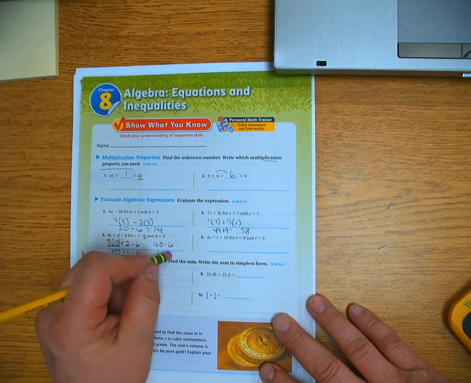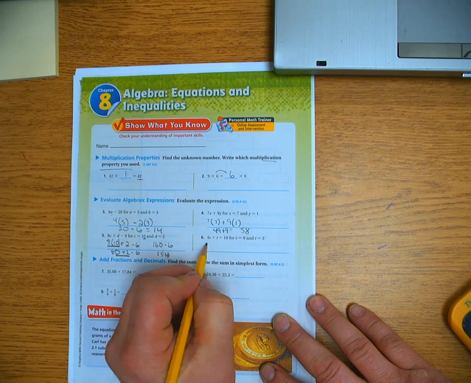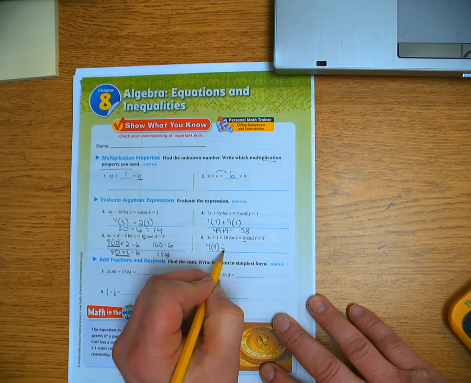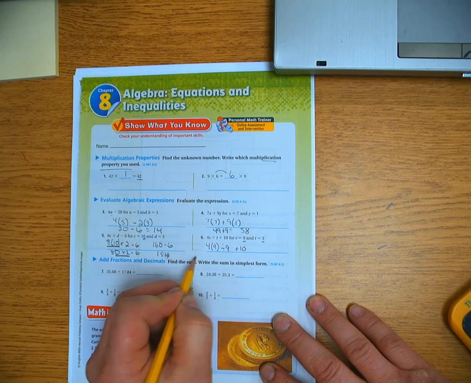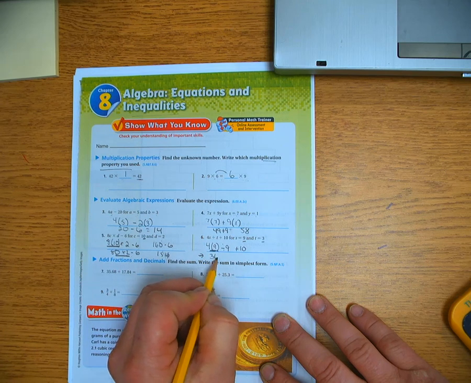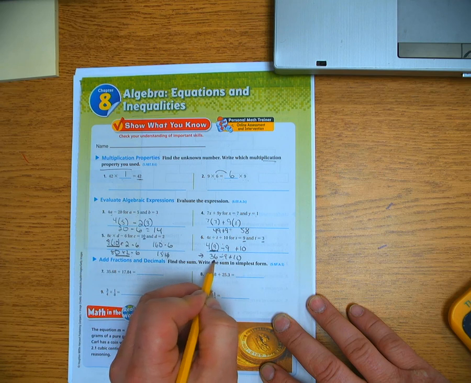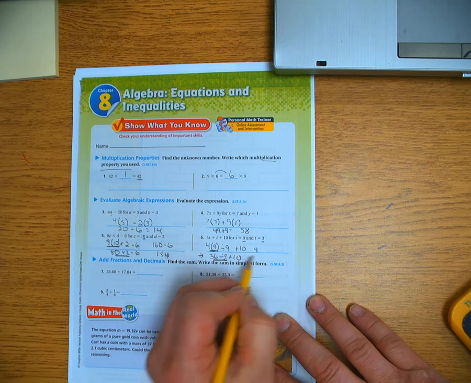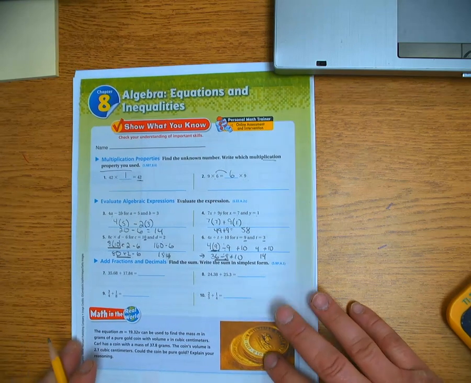Oh, sorry, 154. Okay, 4 times the value of s, which is 9, divided by t, which is 3, plus 10. So we're going left to right. First, I have to multiply. 36 divided by 9 plus 10. My next step going left to right would be 36 divided by 9, which is 4 plus 10. In the end, I would end up with 14.